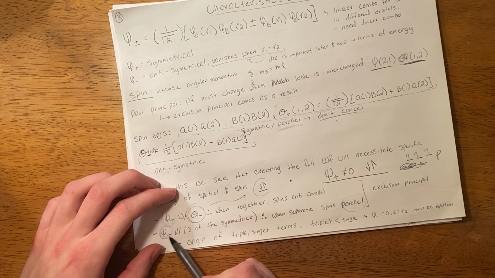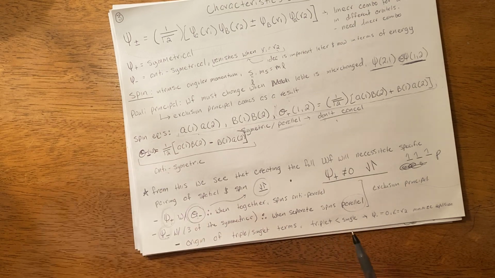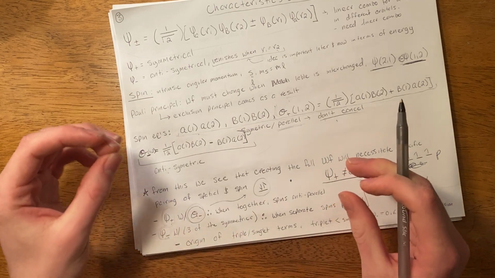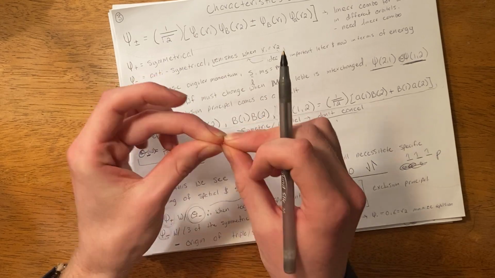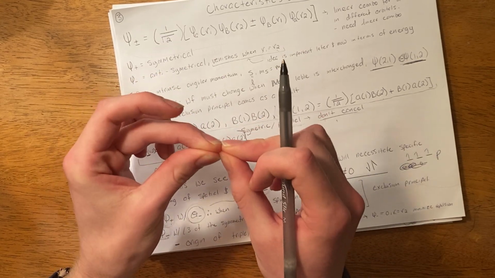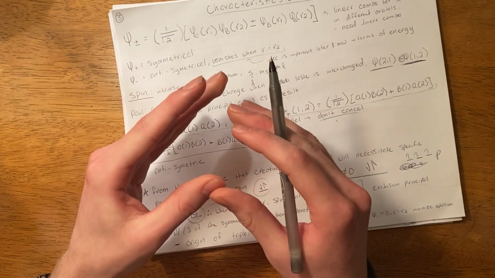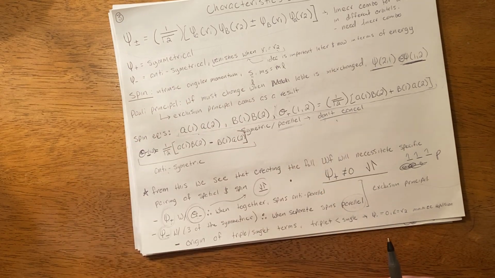And with the antisymmetric wave function, we can't have the electrons in the same exact spot. And when we can't have the electrons in the same exact spot, that necessarily means that we're going to reduce repulsion, which is going to lower energy, because repulsion increases energy.